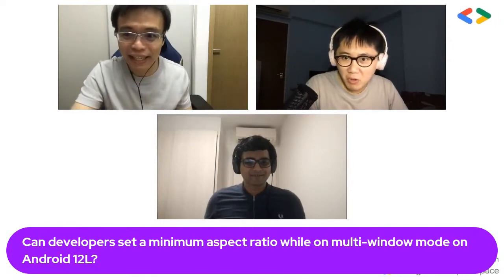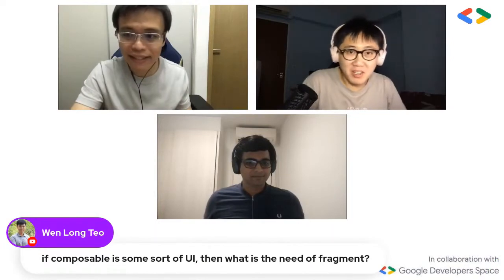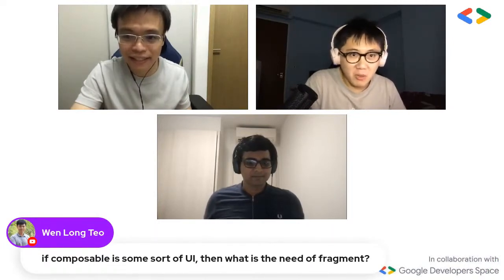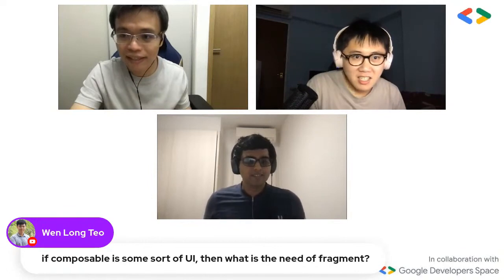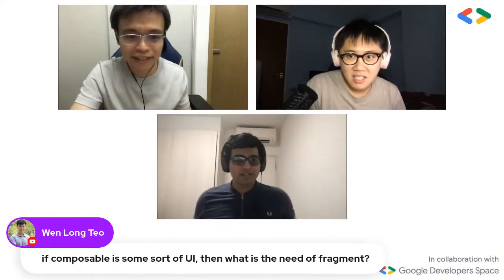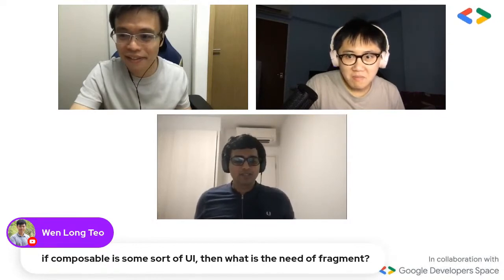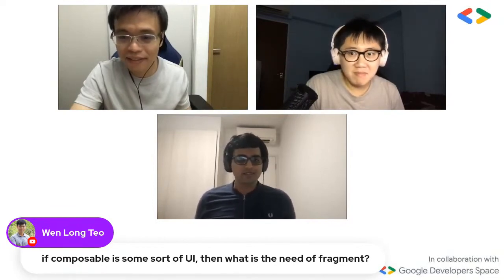Okay, we have a follow-up question from Wen Long. Following up from the earlier fragment question, if composable is some sort of UI, then what is the need for fragment at this stage? Oh, I think, yeah, agreed. Composable is kind of emitting the UI, but you need fragment mostly to manage your state and navigation. You need some place where you will be tying up your view model and so on.